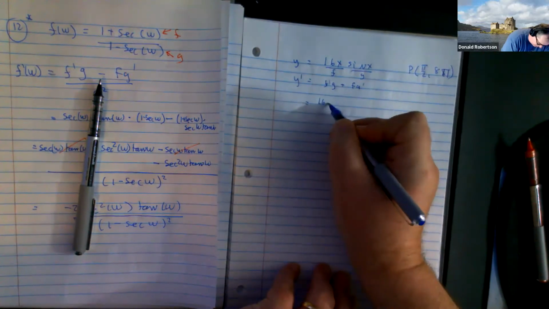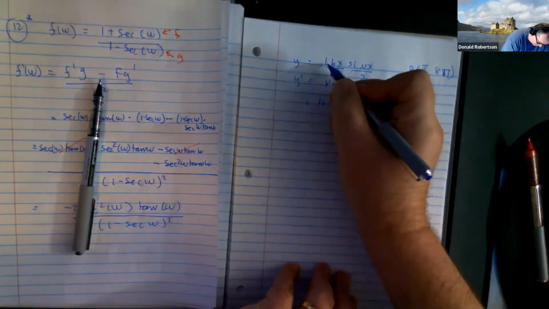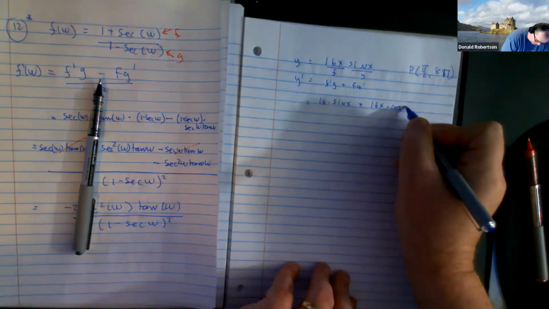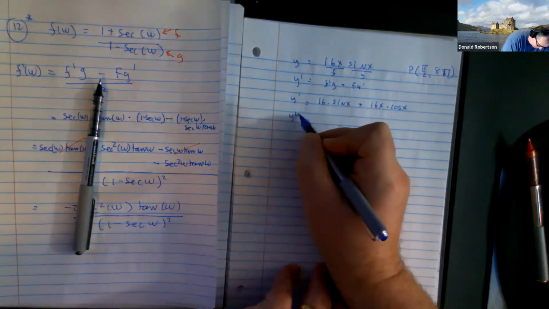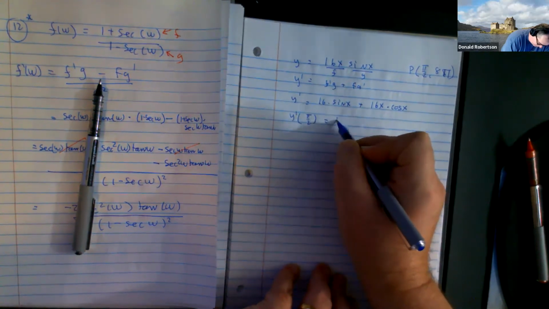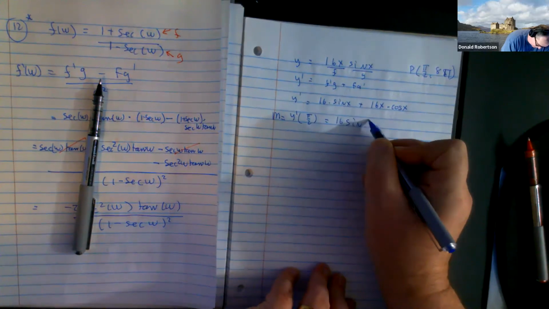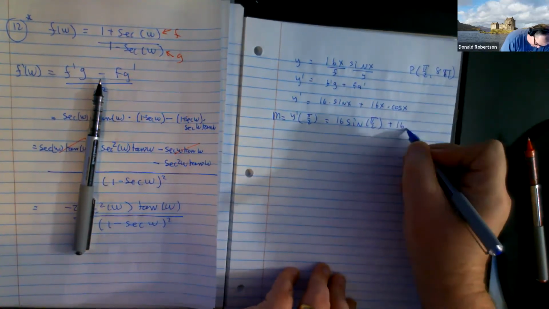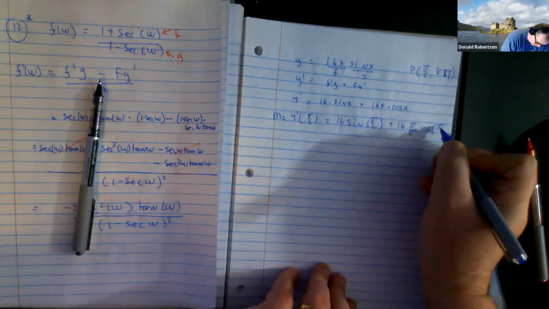Differentiate, you get 16, leave the first guy alone, that's f, and multiply by the derivative of sine, which is cosine x. I'm now going to find the derivative at π/2, so that's what m is. 16 times the sine of π/2 plus 16 times π/2 times the cosine of π/2.